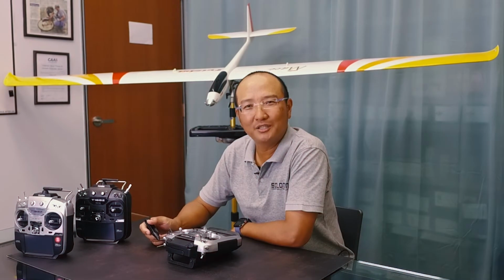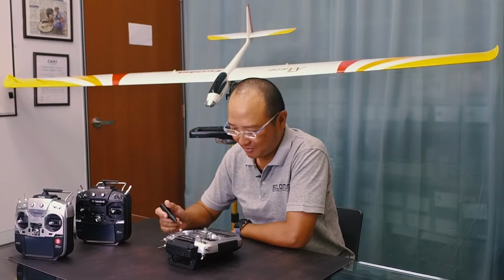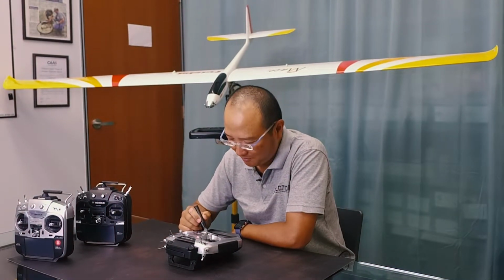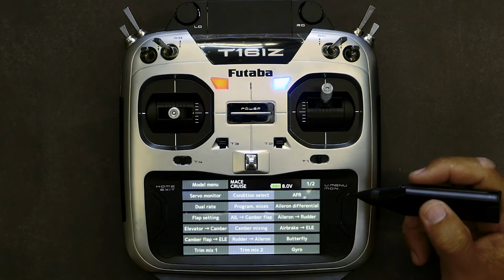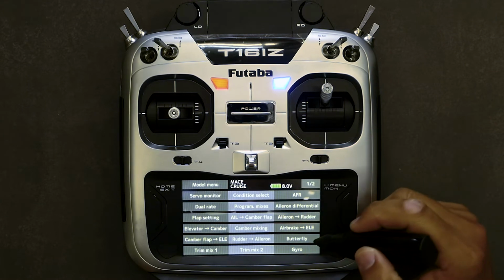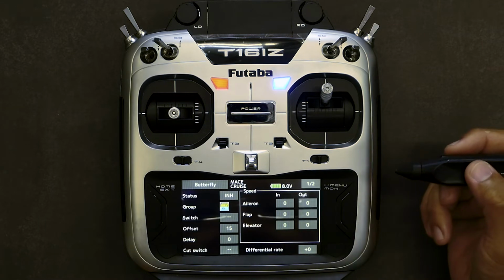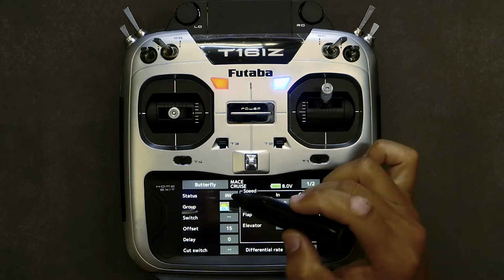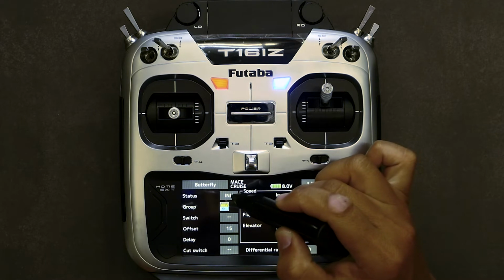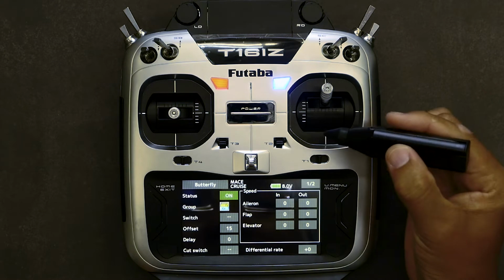Without further ado, let's get down to setting it up on the transmitter. So to get into the butterfly settings, we go into the model menu. And in page 1 of 2, there is this butterfly. Going into this butterfly setting, from the status of inhibit, we change it to on.